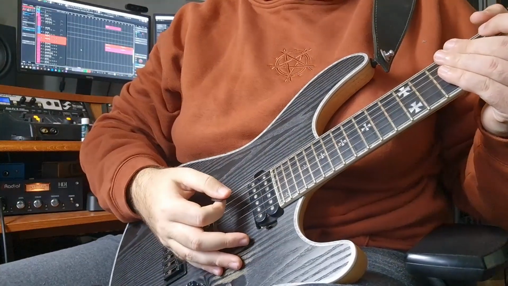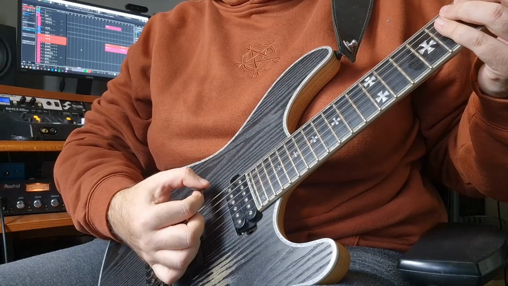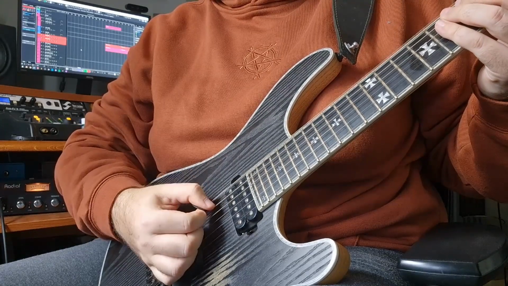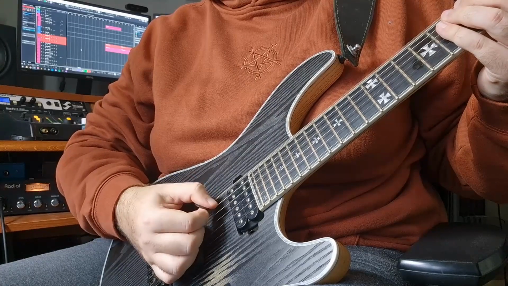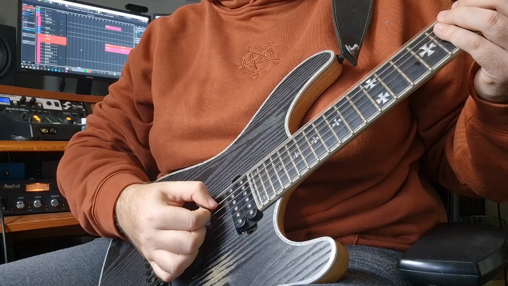But here's the basic exercise. Let's say we have a tempo of, I don't know, something like this. You start off with quarters, and then you do eighth notes. And then you do 16th triplets. And then you do 16th notes. And then you go back down. Relatively simple, right? There's nothing crazy about that at all.